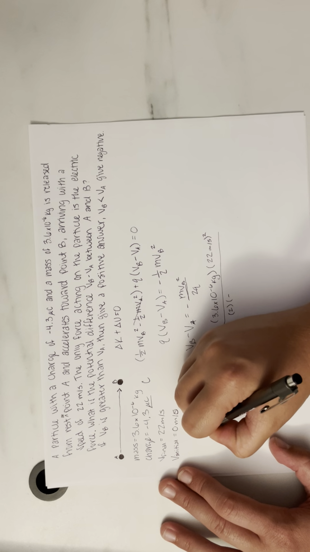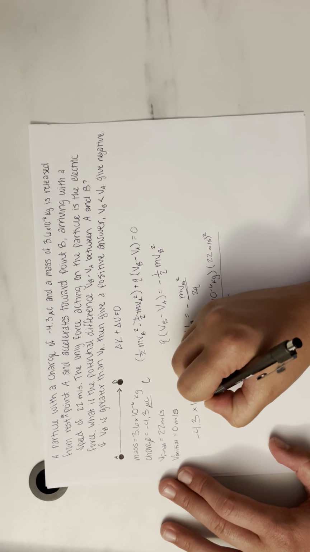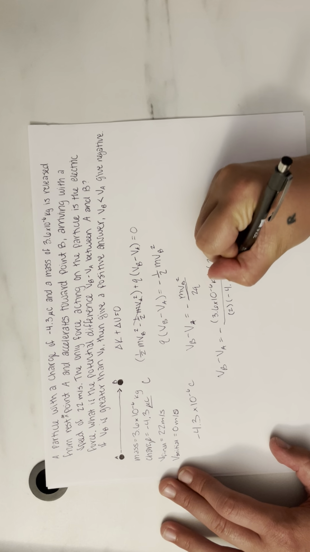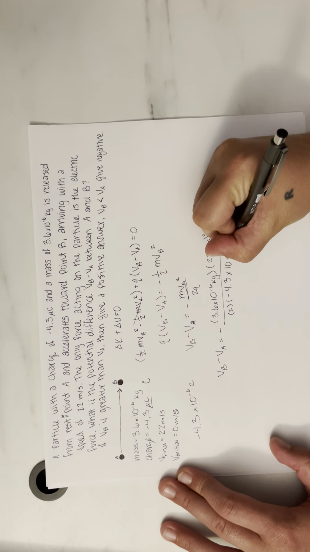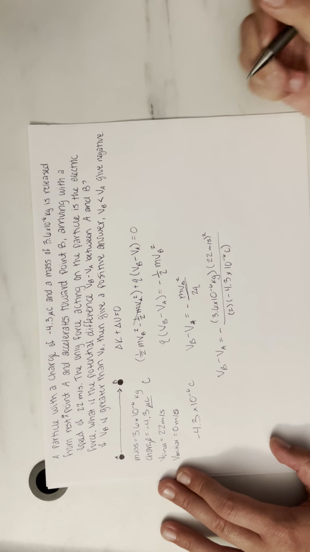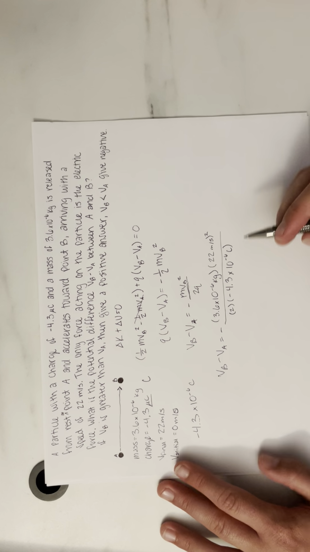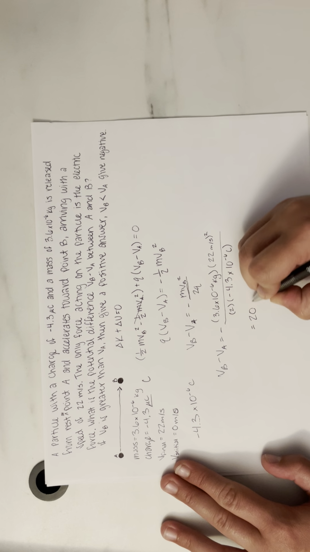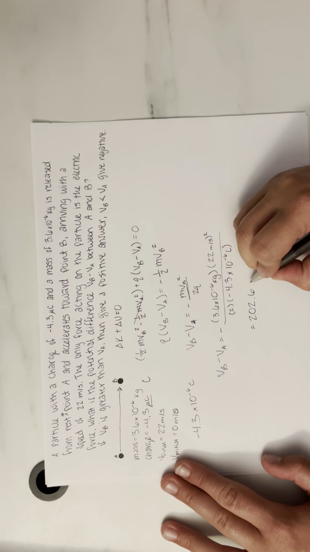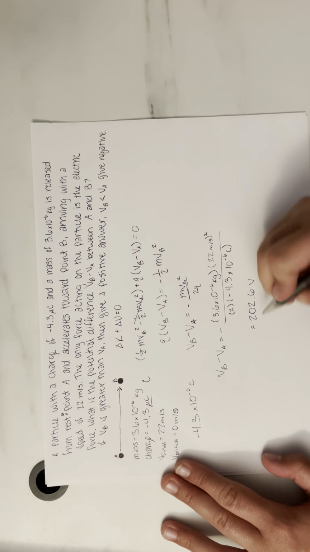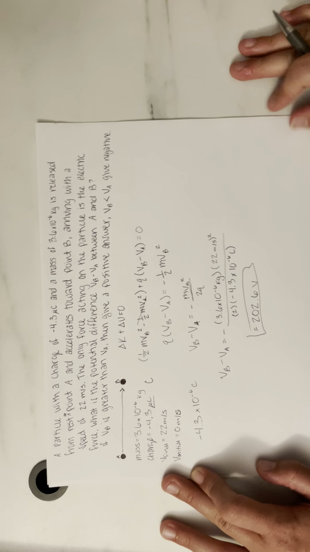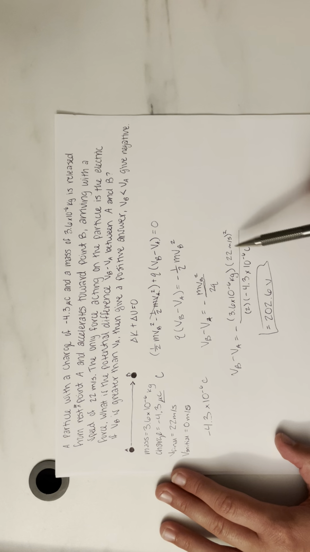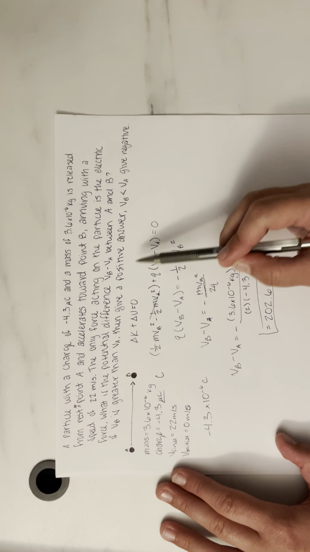So it's going to be negative 4.3 times 10 to the negative 6. And then if you plug that into the calculator, you get about 202.6, and that's going to have the units of volts. And that is going to be the potential difference, and it is going to be positive.